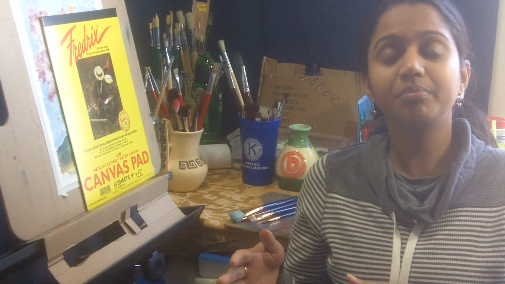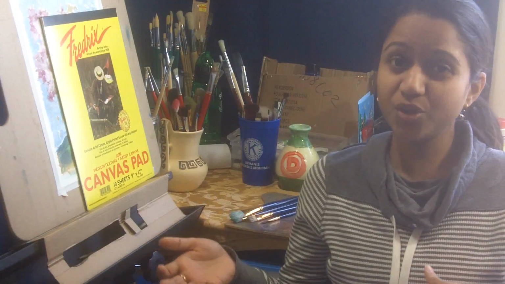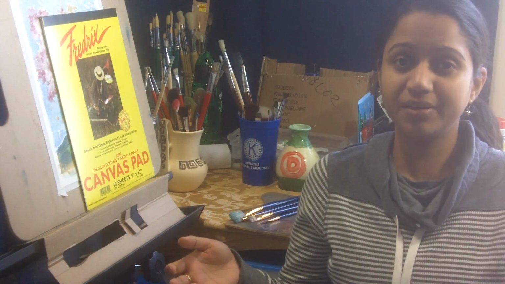There are two kinds of primer. One is an acrylic based primer, which is gesso, and the other is oil-based primer. I like either one, but one important thing to understand is that if you're using acrylic-based gesso as a primer, then you can paint acrylic as well as oil on top of it.